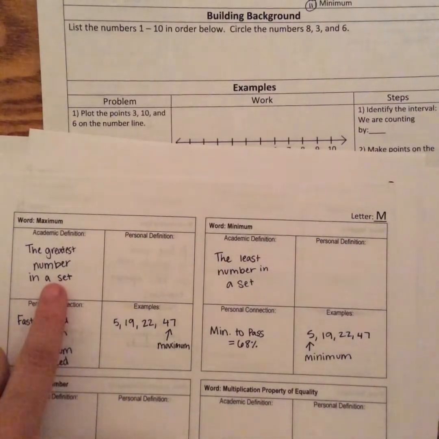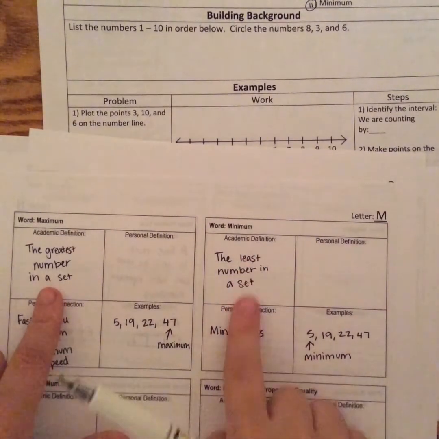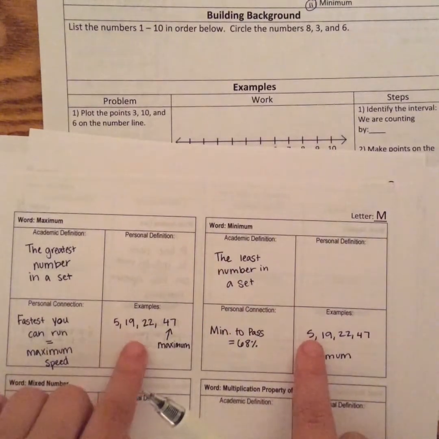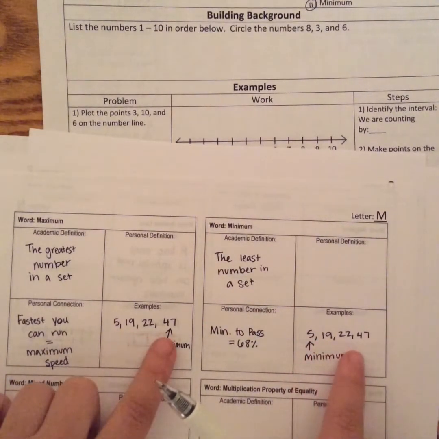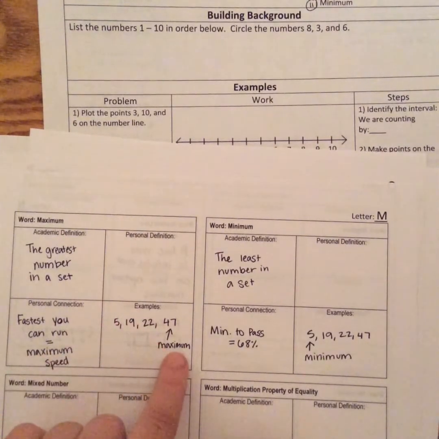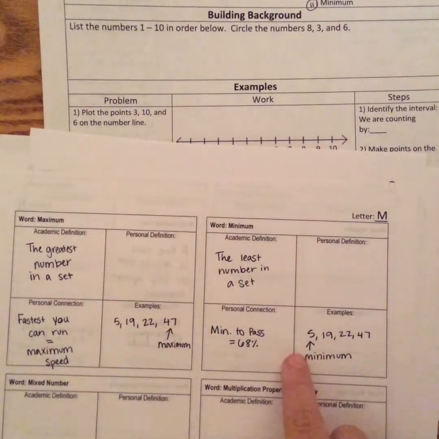So maximum is the greatest number in a set. And a minimum, we're going to do at the same time, is the least number in the set. So I wrote the same numbers here, 5, 19, 22, 47. And in this case, we did maximum, so that's the greatest number. So the maximum is 47. Over here, the minimum is 5 because it's the smallest number.